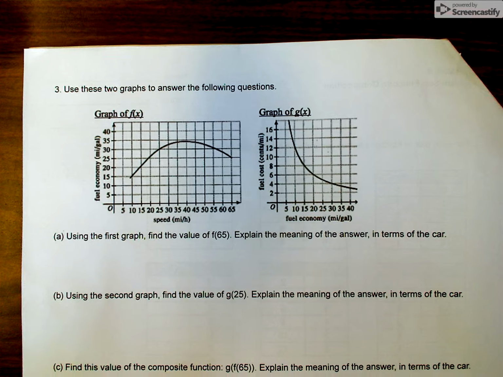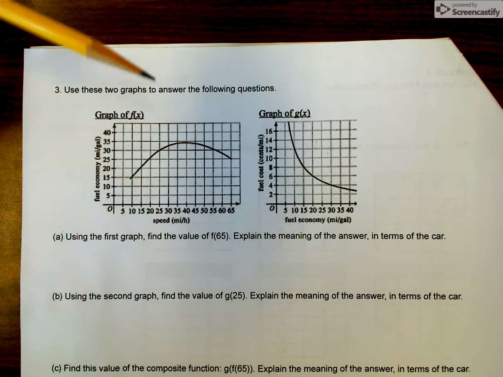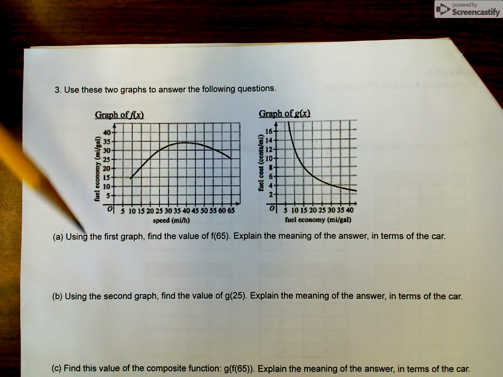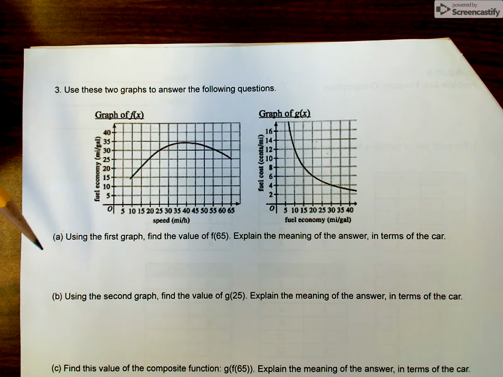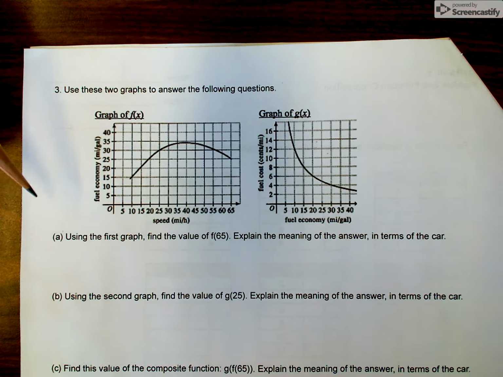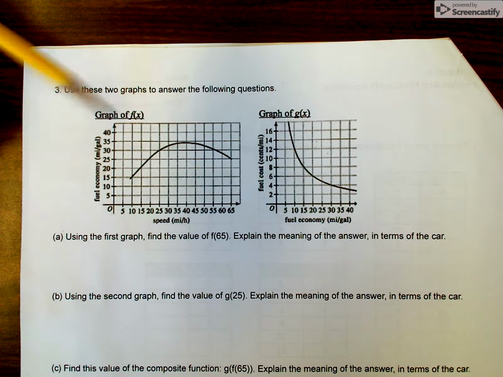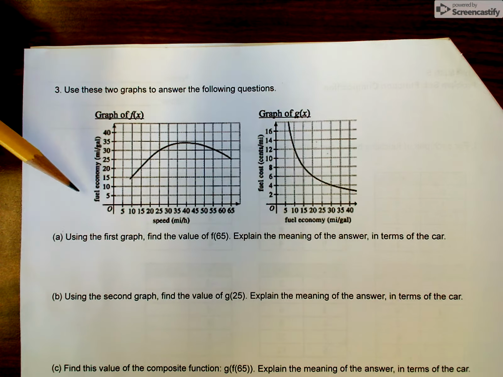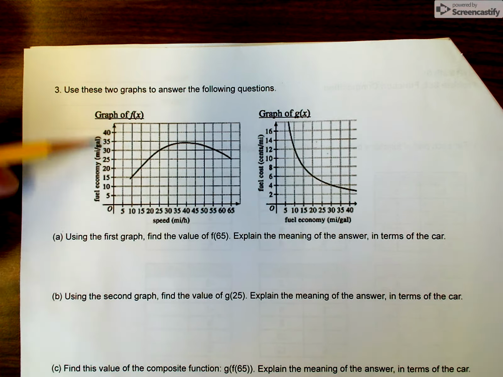On the second page, we're doing a very similar thing, but instead of looking up values for the functions f and g in tables, we have these graphs that represent these functions. And so we're going to have to use the graph to look up the inputs and outputs of these functions. And what I like about this problem too is it's an application problem. The first graph, f of x, tells us the relationship between how fast a car is traveling and what its fuel economy is in miles per gallon.